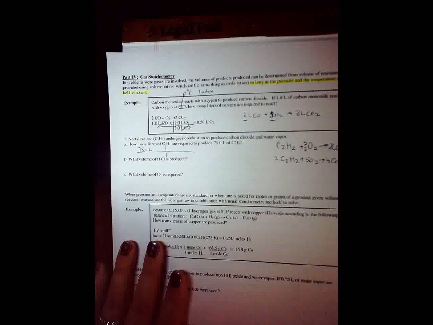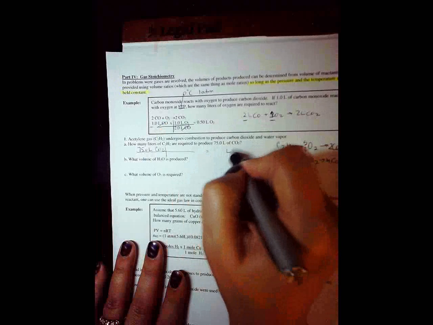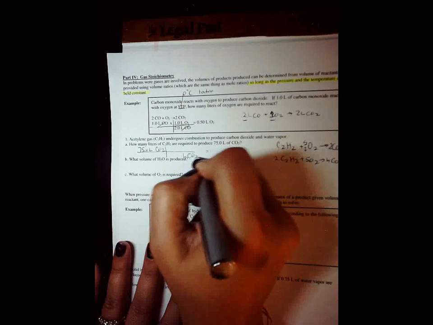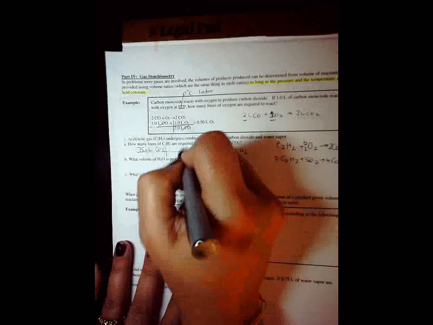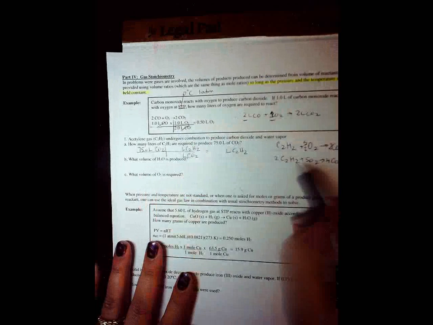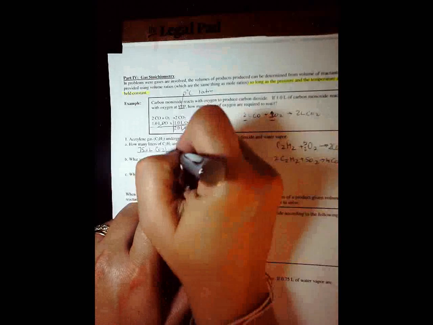All right, so I'm going to do my fence post. In the upper left-hand corner, I'm going to put in my given. I've got 75 liters of carbon dioxide. On the far right, I'm going to write the unit that they want me to go to, liters of C2H2. Okay, here's my conversion factor. In the denominator, I'm going to put liters of carbon dioxide. In the numerator, I'm going to put liters of acetylene. How does this relate to that? I look at the coefficients in the balanced chemical equation. You need 2 liters of acetylene for every 4 liters of CO2.